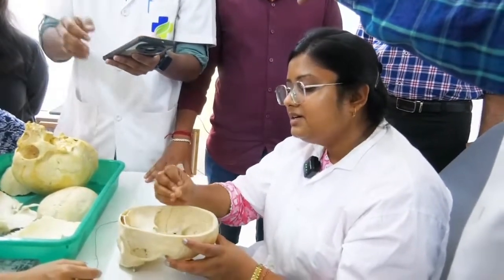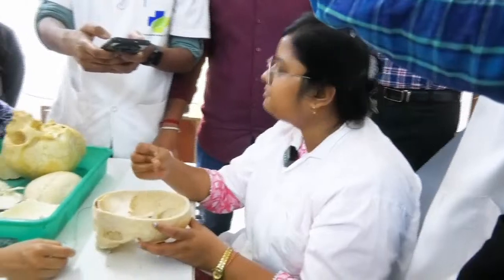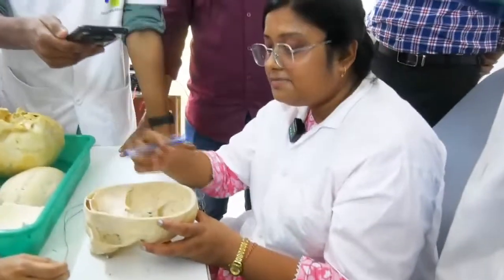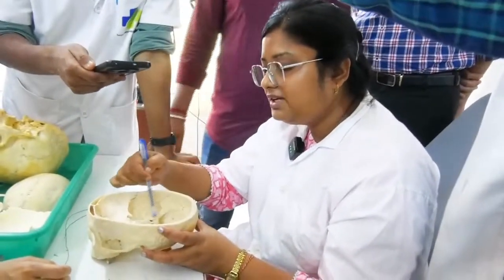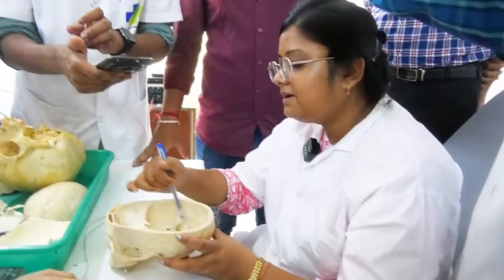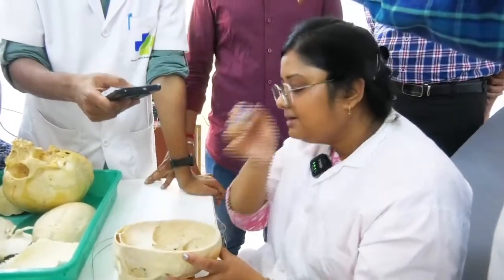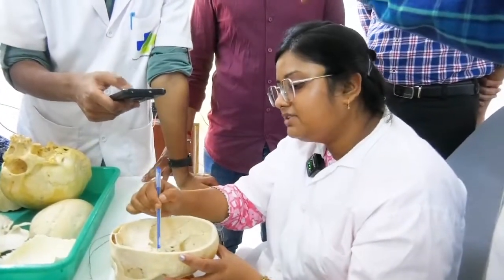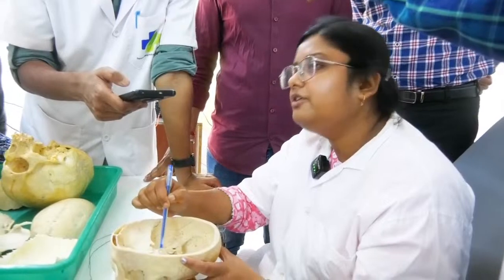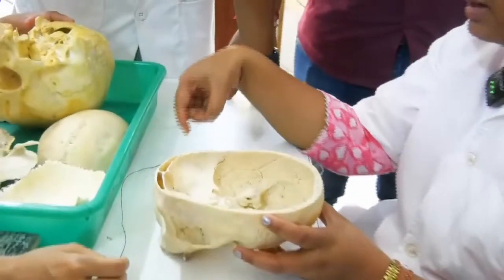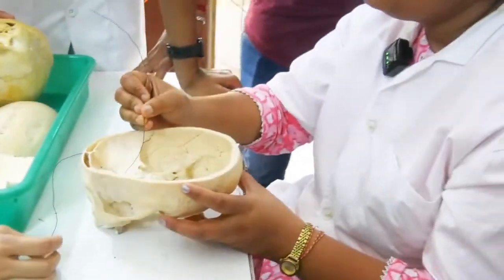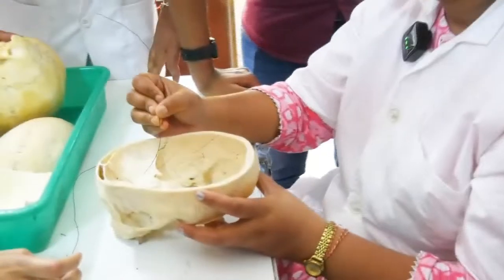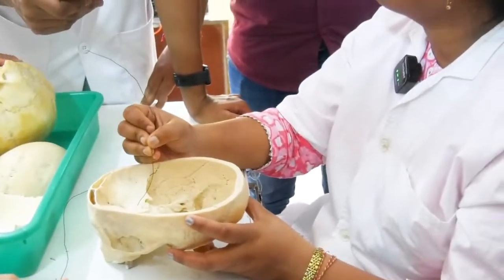Now we go to the posterior cranial fossa. This is the posterior cranial fossa. It is bounded anteriorly by the superior border of the petrous part of the temporal bone, and here by the dorsum sellae. This part is the dorsum sellae. Here these structures you see. Here is the sphenoidal spine. This part is known as the jugum sphenoidale.